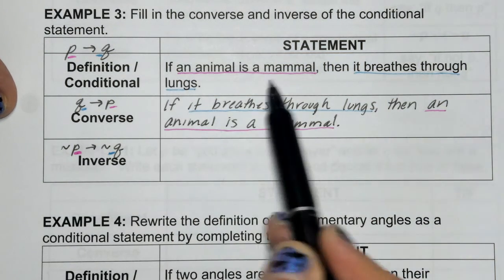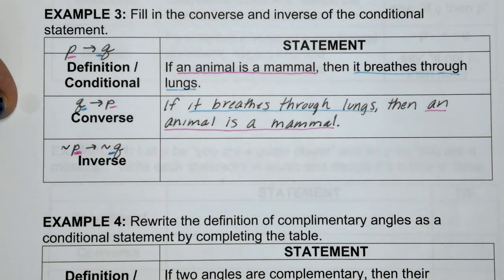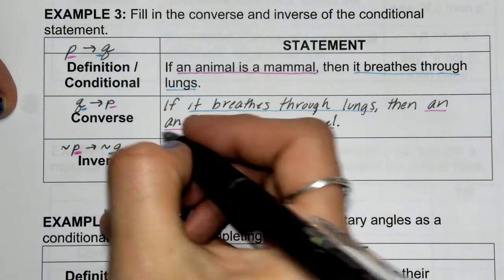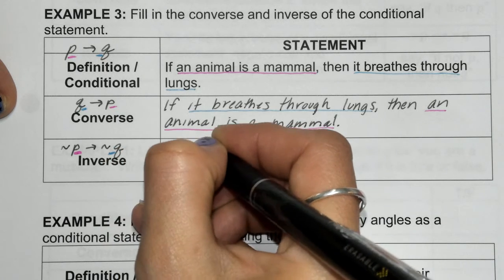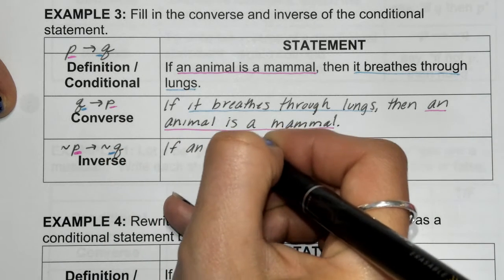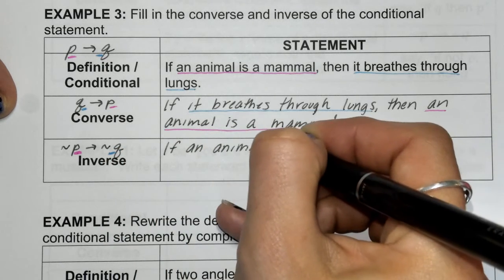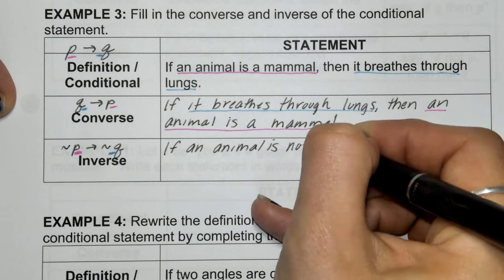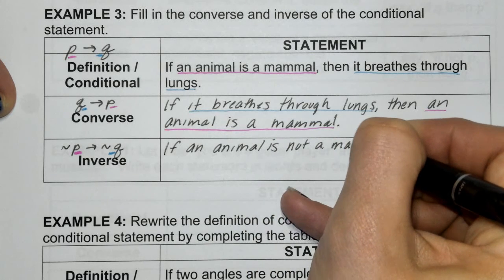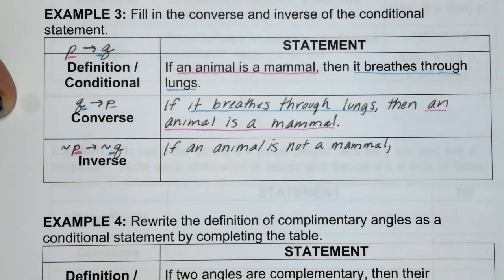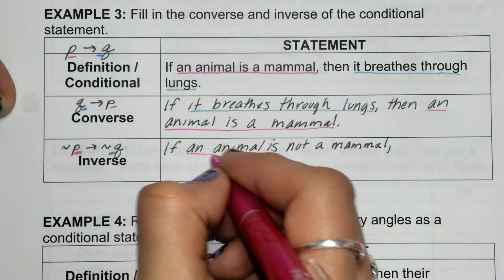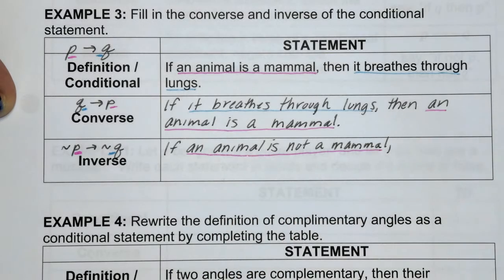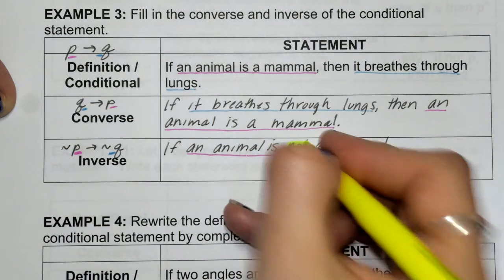So if an animal is a mammal, what would the opposite of that be? If an animal is not a mammal, or you can say if an animal isn't a mammal. It does not matter whether you join that together or not. So here, if an animal is not a mammal, comma. There's our P negated, or given our opposite.